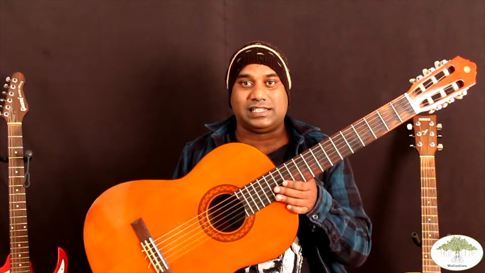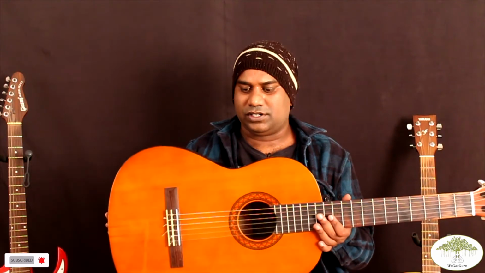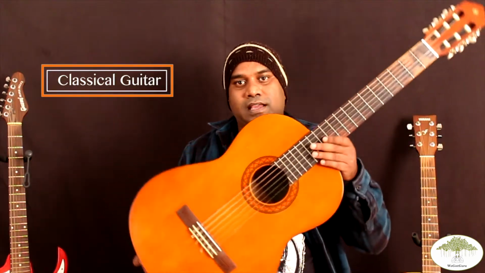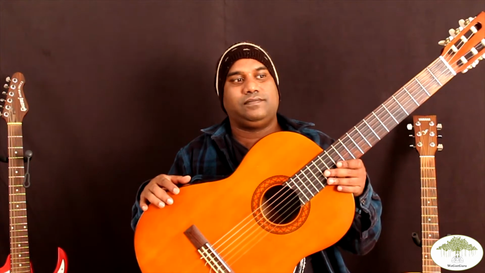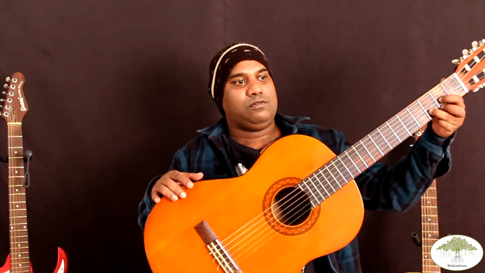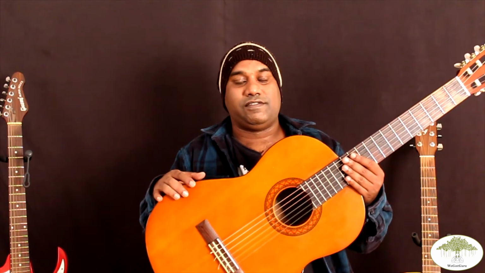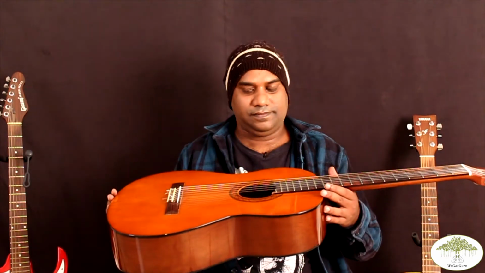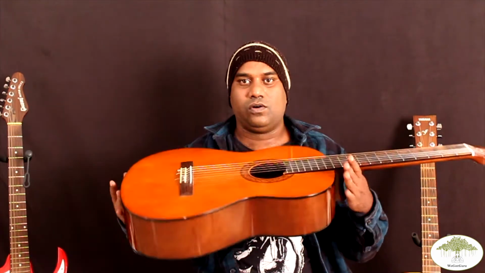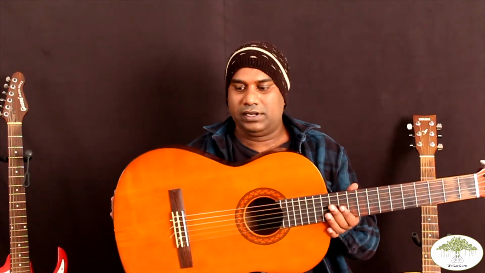What I'm holding here is a classical guitar, and there are three types of guitar. As an introduction, first is the classical. The guitar dates back to 700 CE but became well versed in the 17th century, the 1700s. So the guitar that I'm holding is a design that has been held for more than 300 years. It is considered one of the oldest designs to be kept in a guitar.